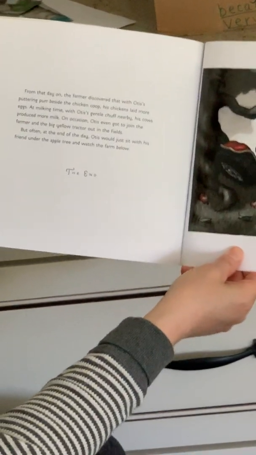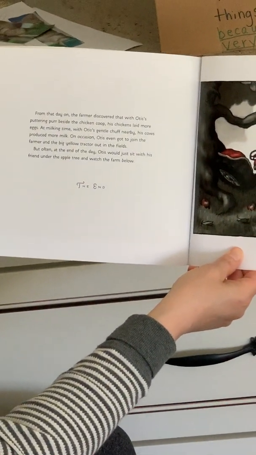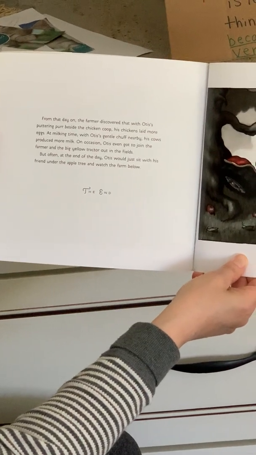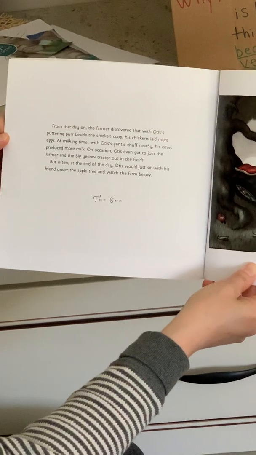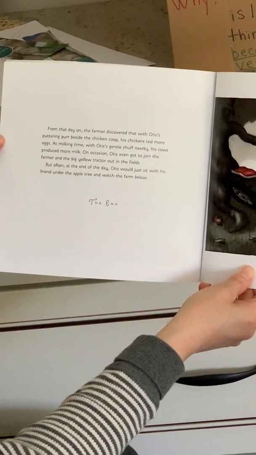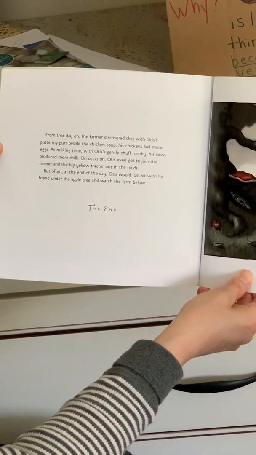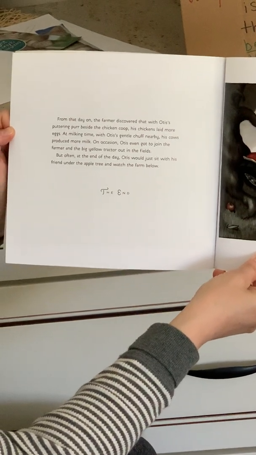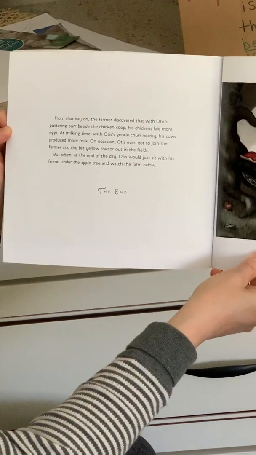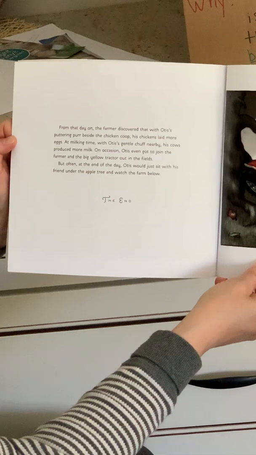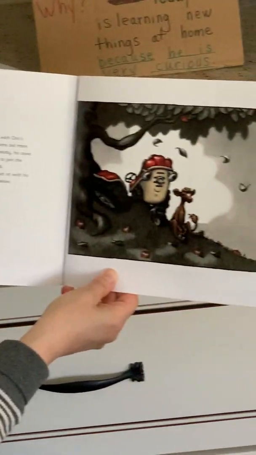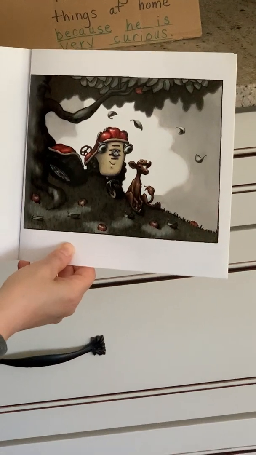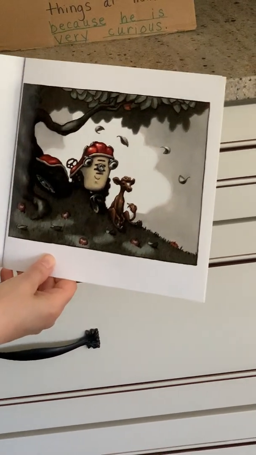From that day on, the farmer discovered that with Otis' puttering purr beside the chicken coop, his chickens laid more eggs. At milking time, with Otis' gentle chuff nearby, his cows produced more milk. On occasion, Otis even got to join the farmer and the big yellow tractor out in the fields. But often, at the end of the day, Otis would just sit with his friend under the apple tree and watch the farm below. The end.